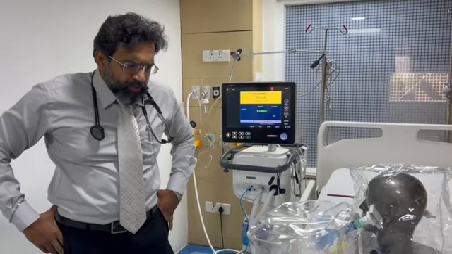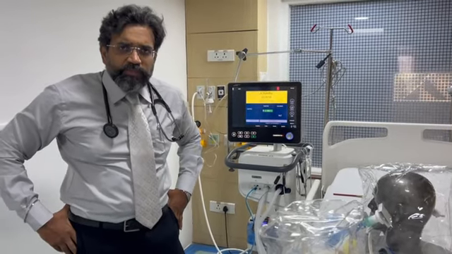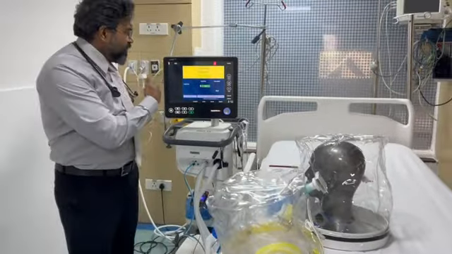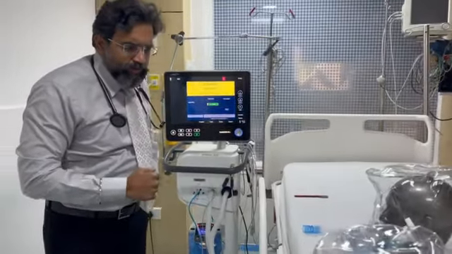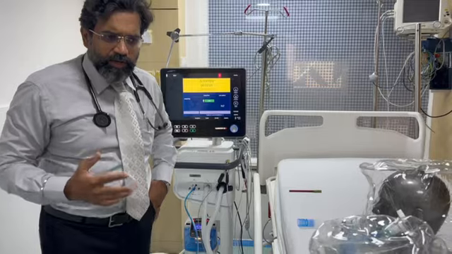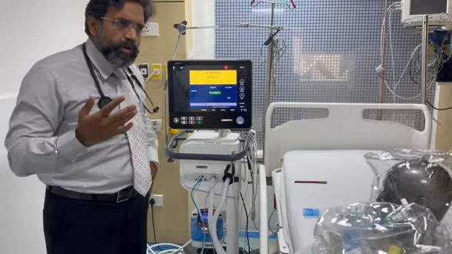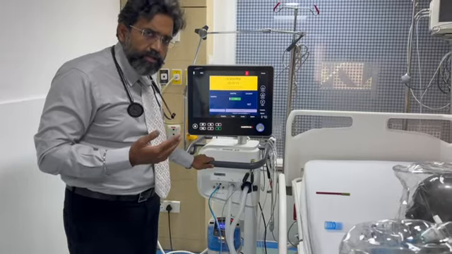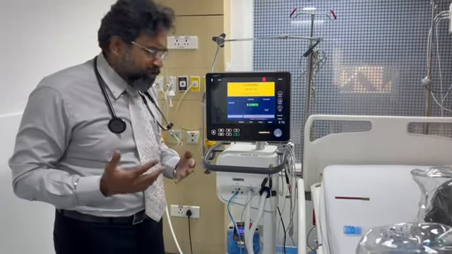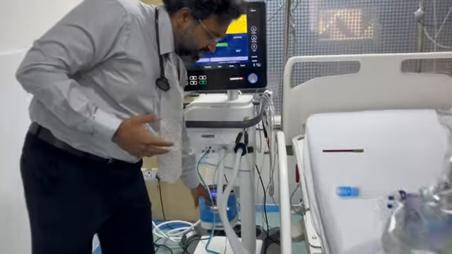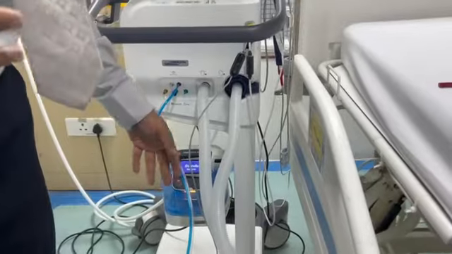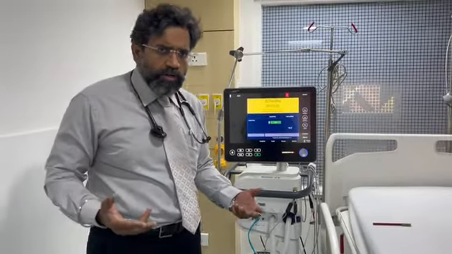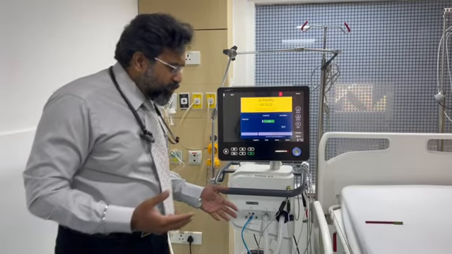Yeah, so today we're going to talk about how we use the helmet device interface when we're using it for non-invasive ventilation. Alright, so for that, what equipment do we require? We can use a usual ICU ventilator that you have, like this ICU ventilator. You may also wish to use a high flow device. This is attached to the ventilator, but you could use a regular high flow device that you would use in your hospital. The point being, it is good to have humidification.